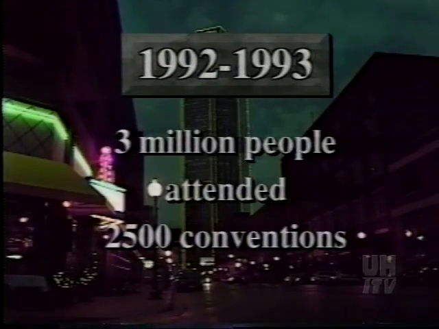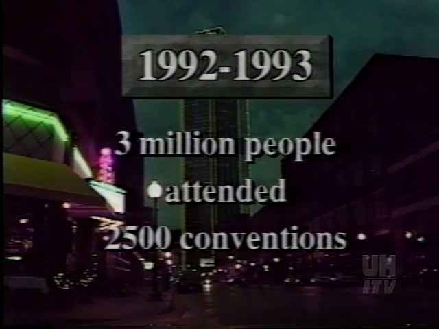In 1992-93, almost 3 million people attended over 2,500 conventions, ranking Dallas second in the nation in the number of convention and meeting attendees.